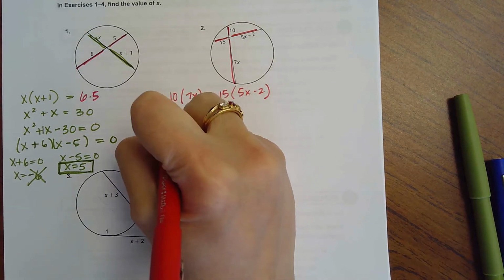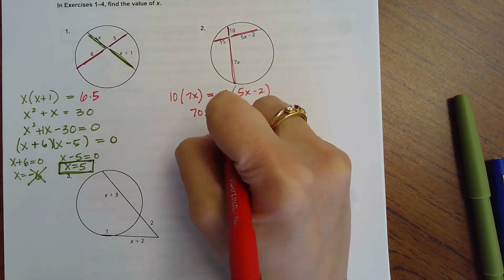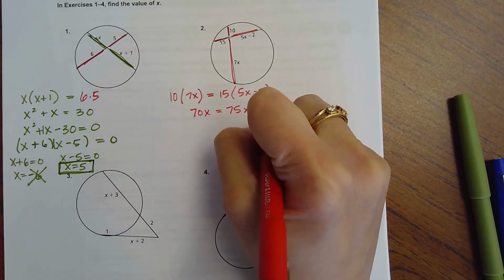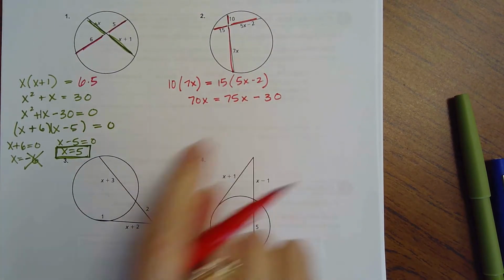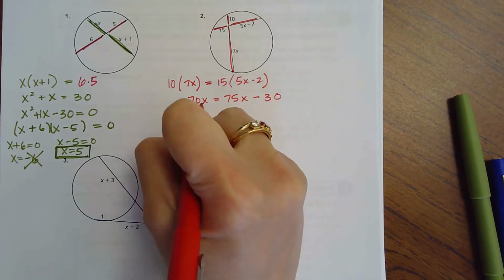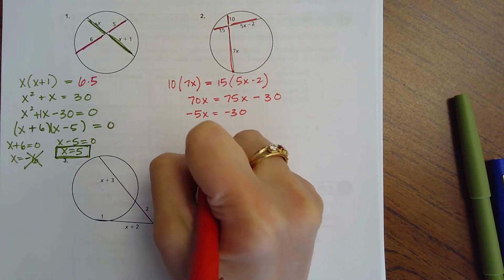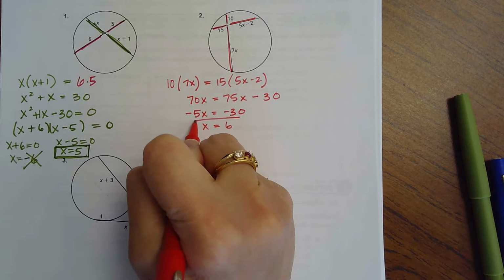All right, so let's go ahead. 10 times 7x is 70x equals, this would be 15 times 5 is 75, and then minus 30. So this is not quadratic, and the reason I know is because there's no x squared. So I'm just going to go ahead and subtract 75 from both sides, and then divide by negative 5. And so I get x to equal 6.